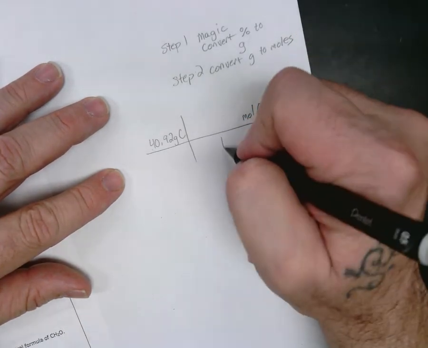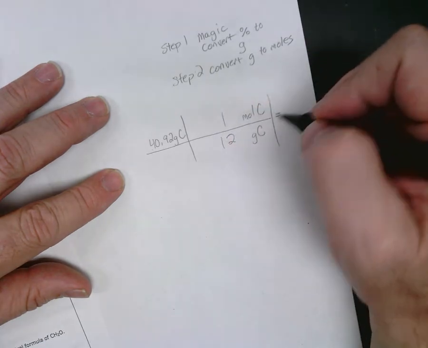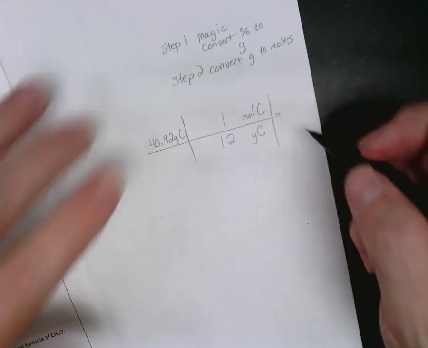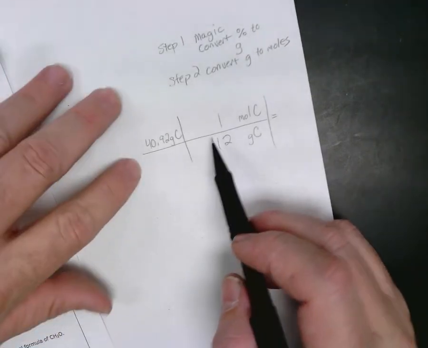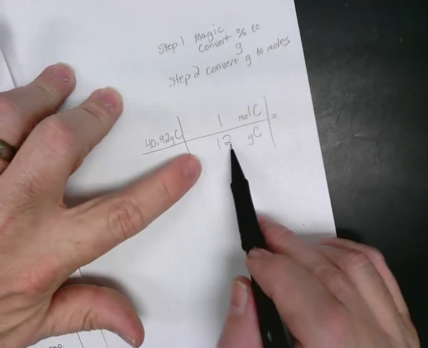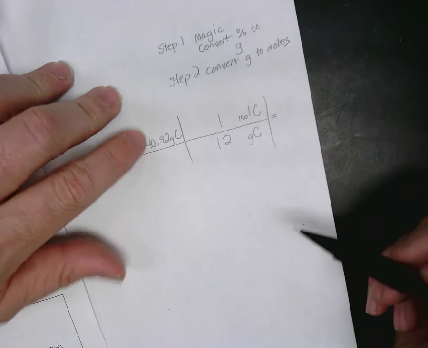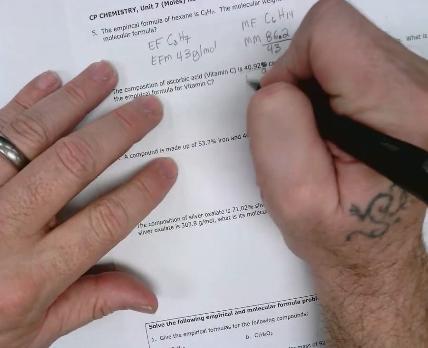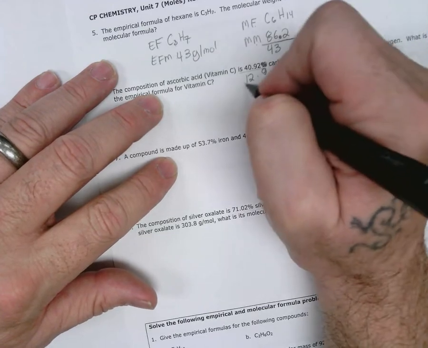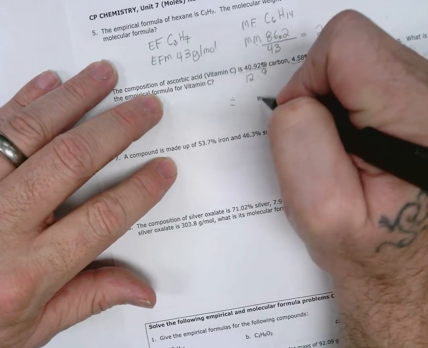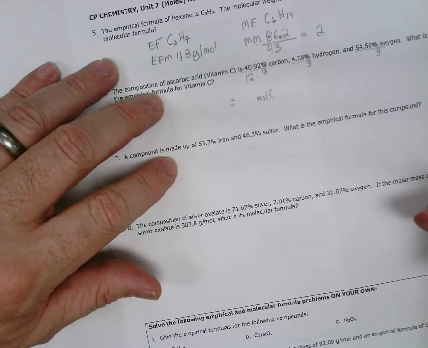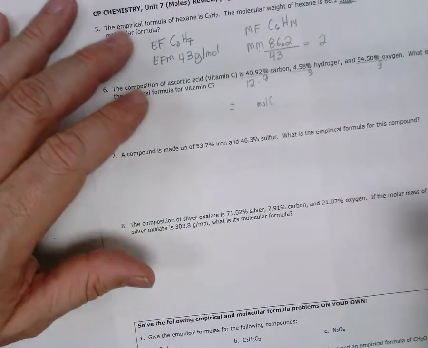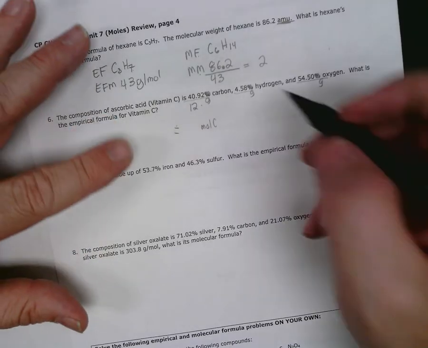And I know there are 12 grams in every 1 mole, and 40.92 divided by... Can we ultimately accept that this is just dividing by the molar mass to get moles? Because it's going to make our life so much easier. Divided by 12 grams equals moles of carbon. That's so much easier than setting up an entire dimensional analysis. This is the only place I'm going to shortcut it, but it's a good shortcut.